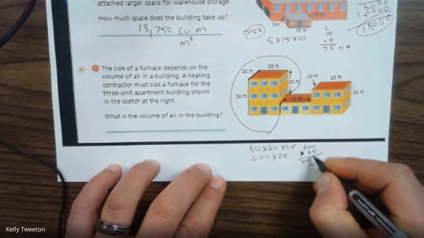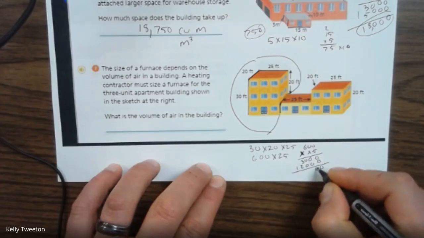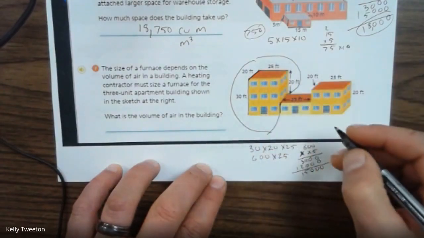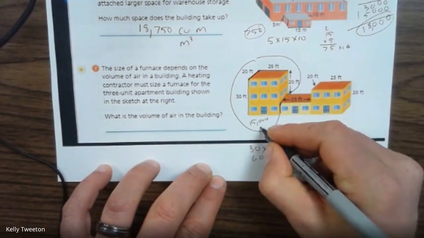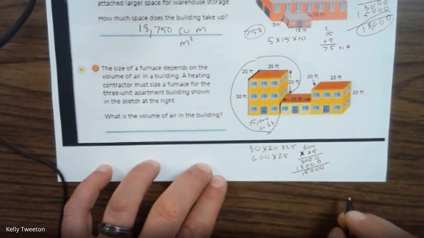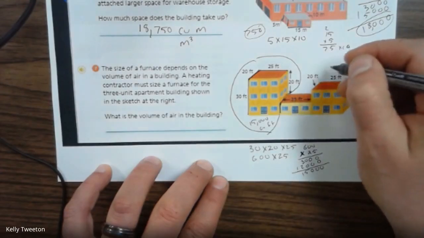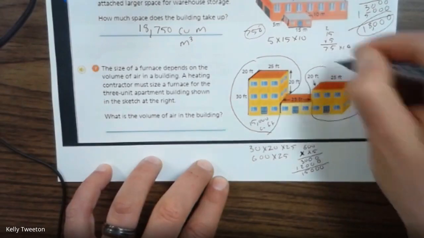2 times 0 is 0. 2 times 0 is 0. And 2 times 6 is 12. Add them up. 0, 0, 0, 5, and 1. So the big building right there is 15,000. Now we're dealing with feet, so we can put cubic feet, feet cubed. Now let's see, how about we do the other big building this side? So I want to do this building basically right there. I'm going to do that side.